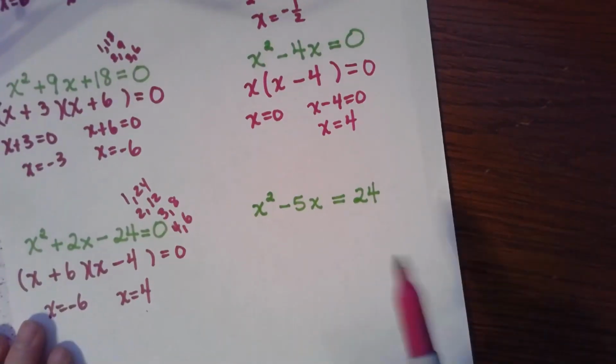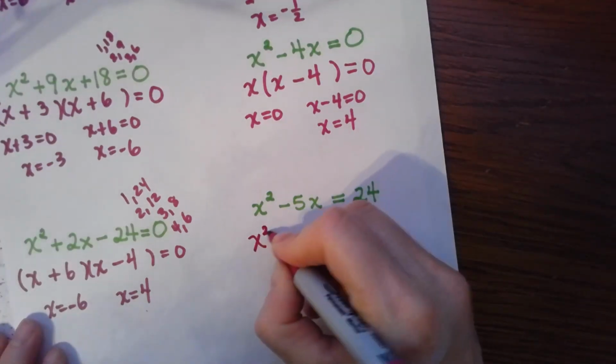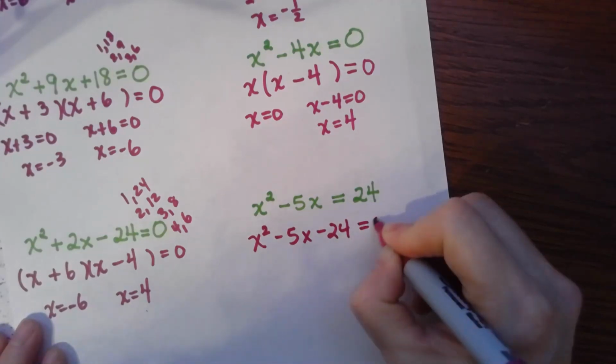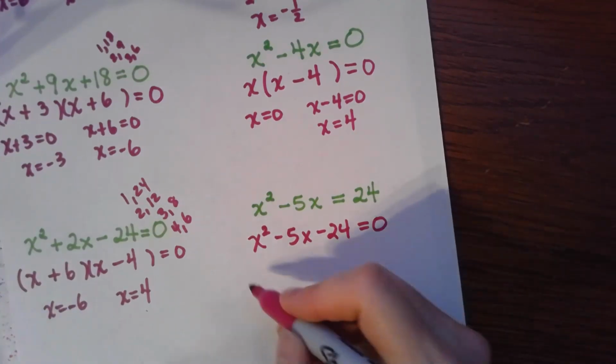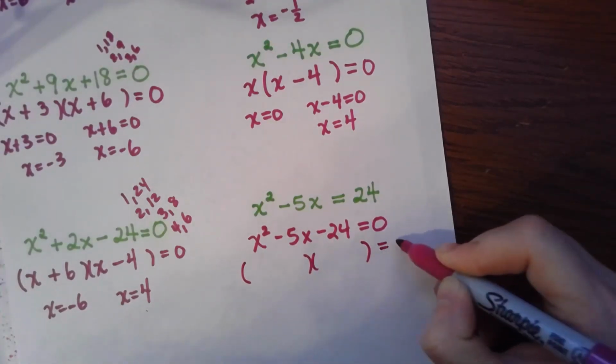terms are on the same side. So we want to subtract 24 from both sides and turn this into x squared minus 5x minus 24 equals 0. Okay. Our goal is to have a product equals 0, and that only works when the product is 0. All right, so now we have a trinomial, and we'll try to factor that.